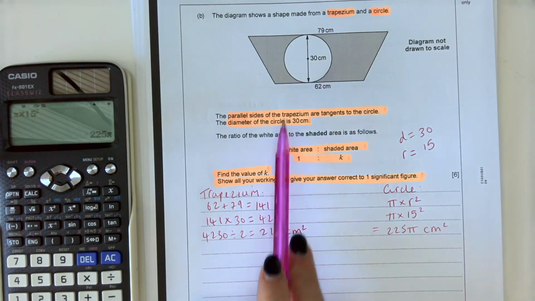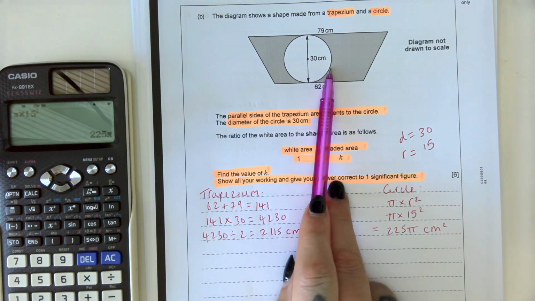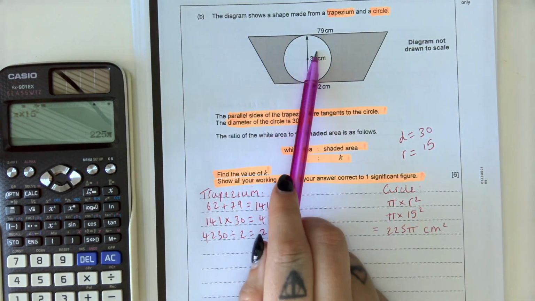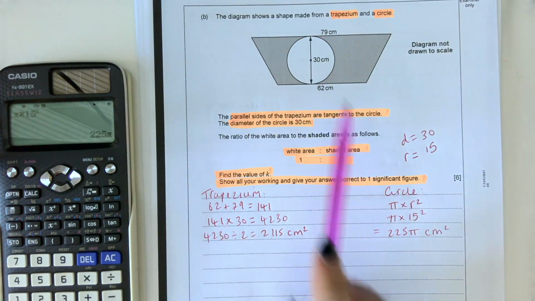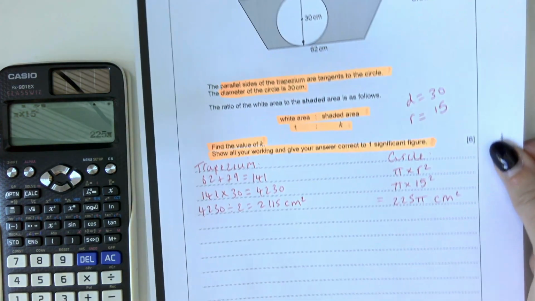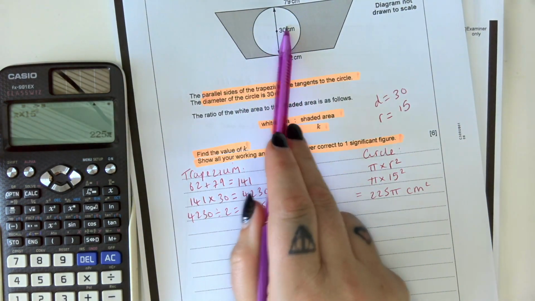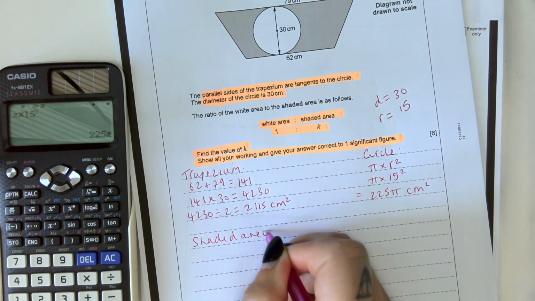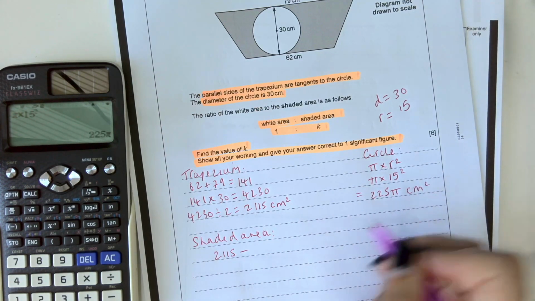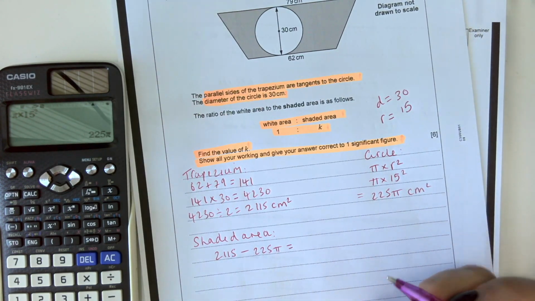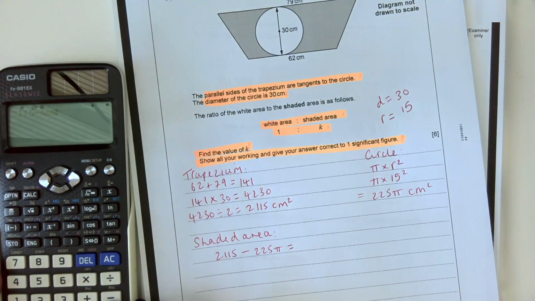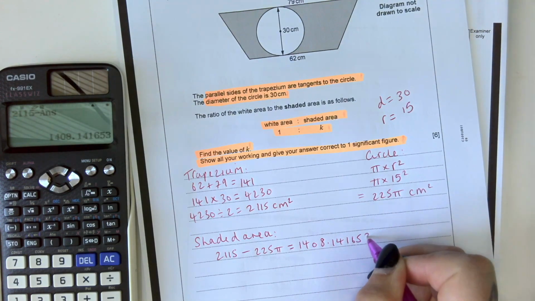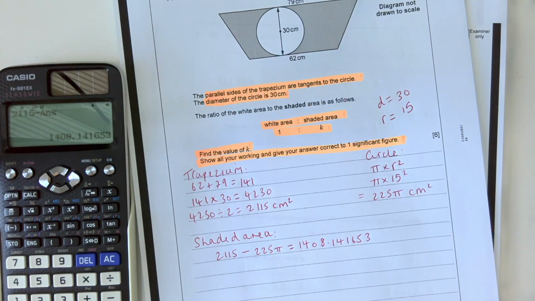So we're working with area. I found the area of the trapezium and I found the area of the circle. The next thing we need to deal with is that our ratio works in terms of the white area, which is the circle, and the shaded area. So we need to find out what the shaded area is. To do that, we're going to take the area of the circle away from the area of the trapezium. So here we're working with the shaded area. So the area of the trapezium, take away the area of the circle. So 2115, subtract my answer that was left in my calculator. Okay, so that is the area of the shaded region.